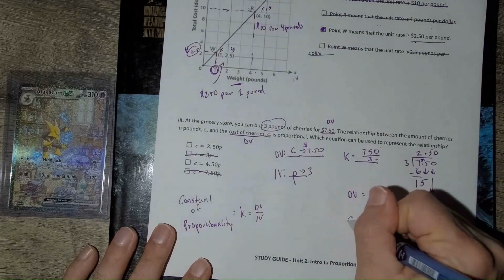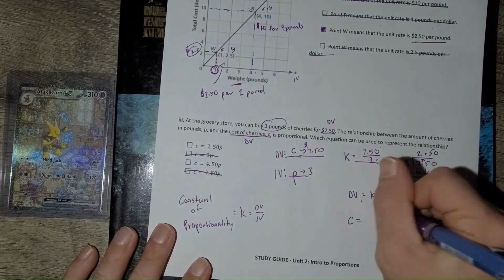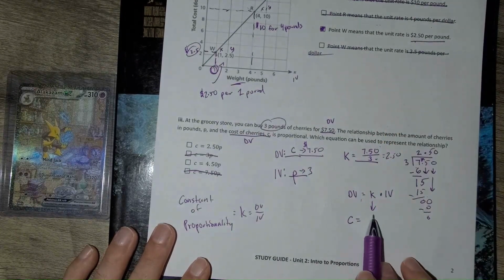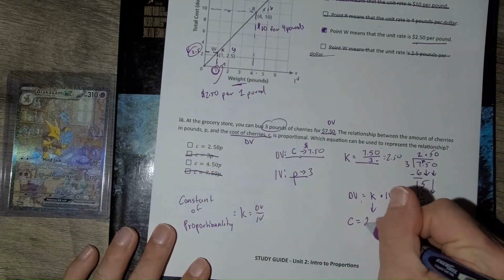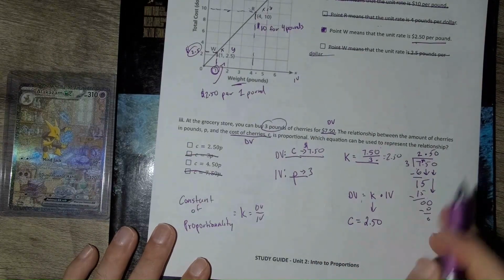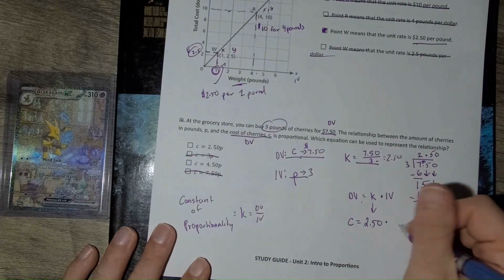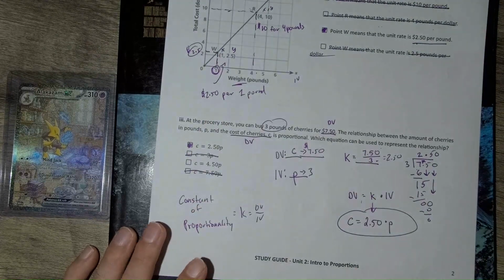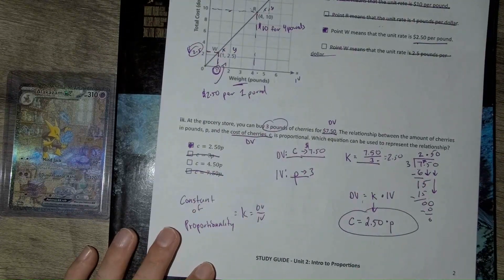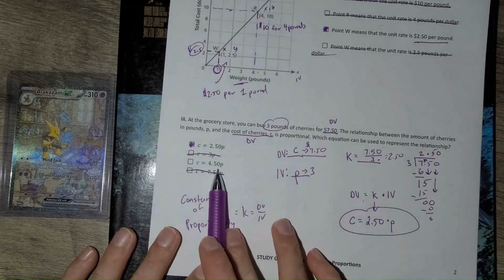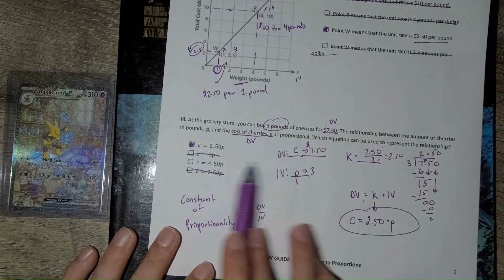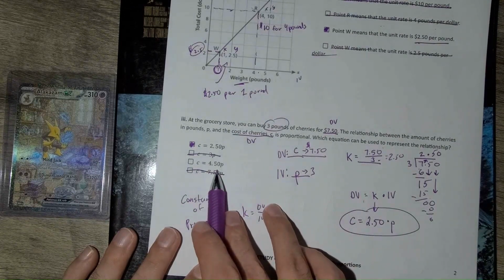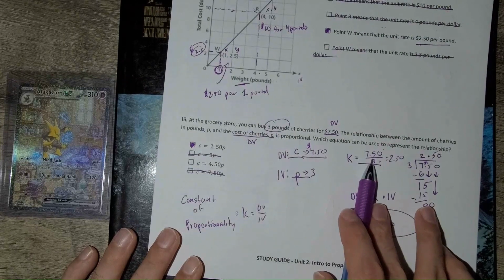So that means my equation is C, because that's my dependent variable, equals my constant of proportionality, $2.50, times my independent variable, which is P. And so that leaves us with C is equal to 2.50 times P. Now, I could have crossed this one out because I know 4 times 2 is 8, and so you could have already estimated that $4.50 is not $7.50 divided by 3.